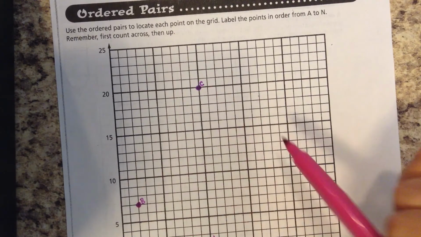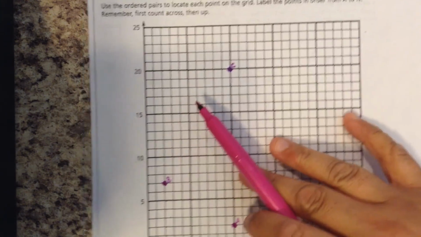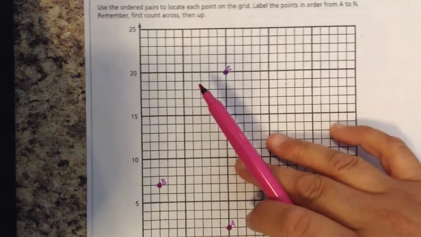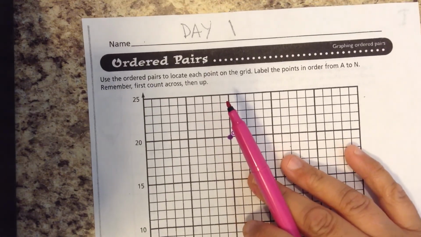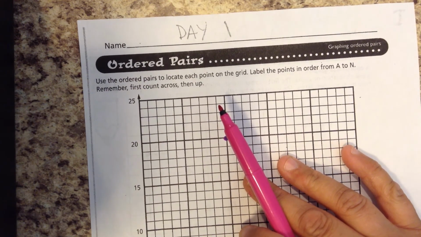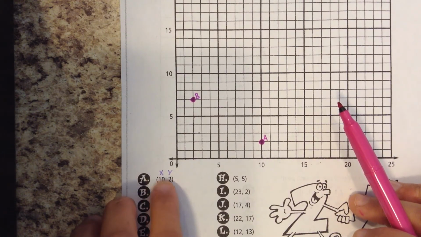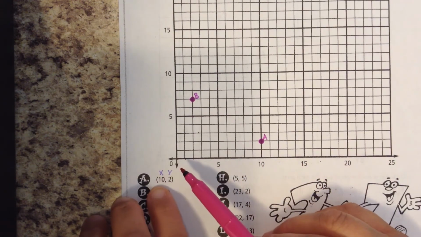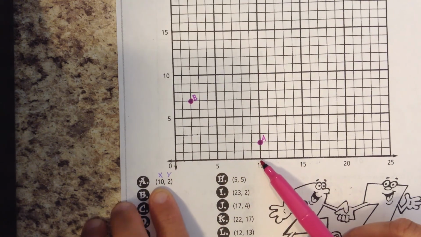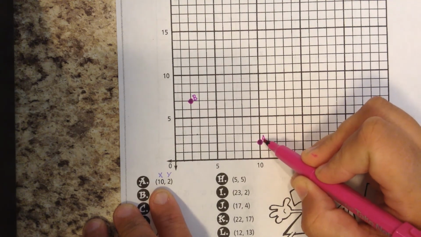So you have a blank grid. I've already plotted some on here because I've already done this a few times today and messed up and had to start over. So look at your directions, use the ordered pairs to locate each point on the grid, label the points in order from A to N. Remember, first count across and then up. So let's look at A, 10, 2. 10 would be my X, 2 would be my Y. So you're going to locate 10 on the X-axis, there's 10. You're going to go up 2, make a plot and label it A.